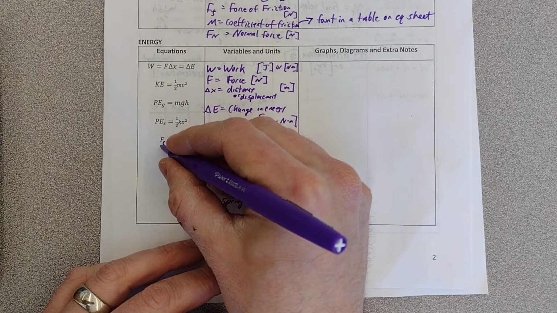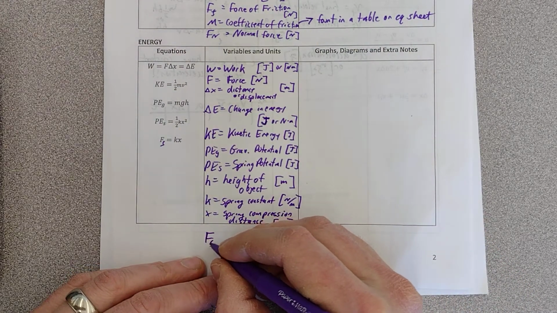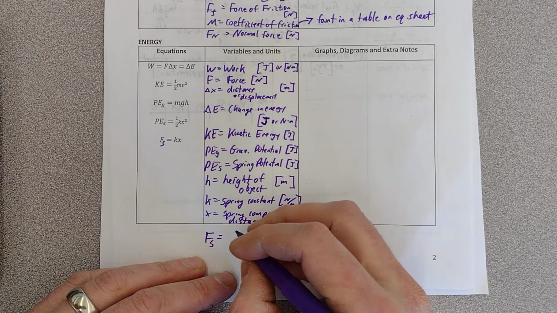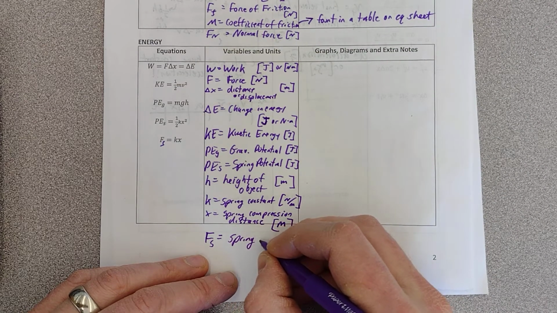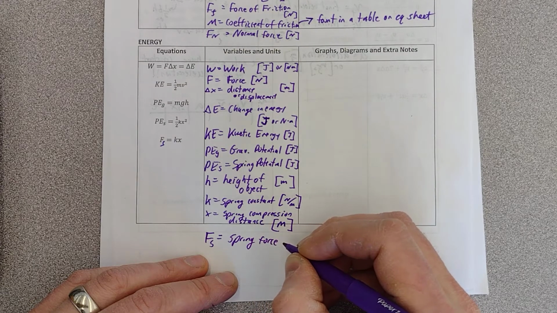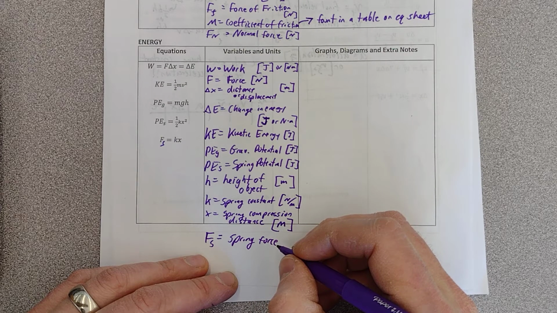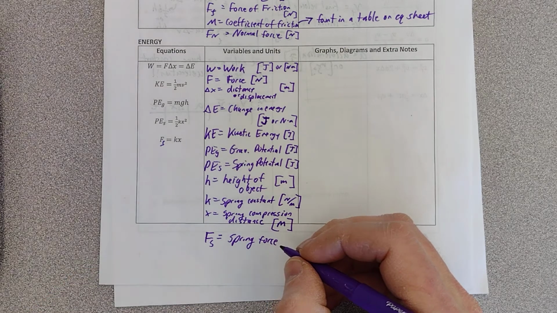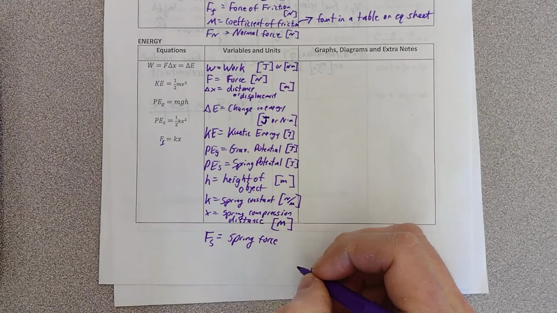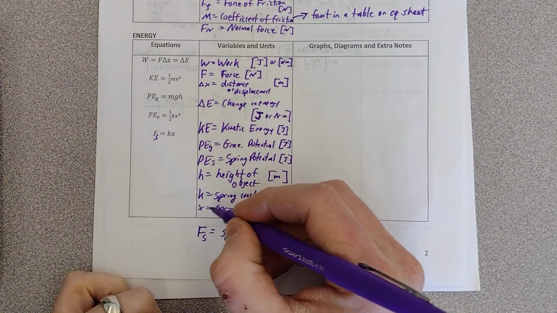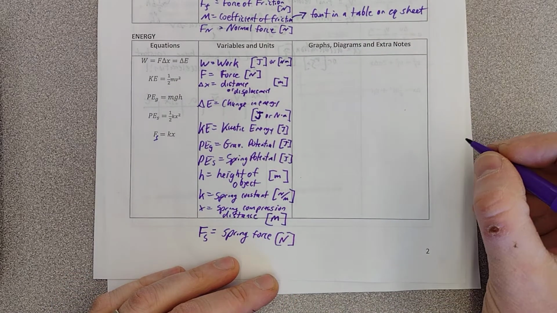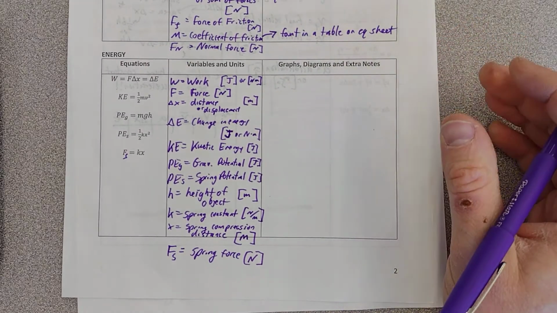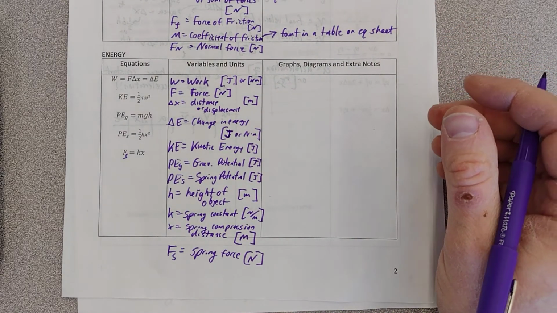Should be an S on this. Fs equals, I don't have it on the equation sheet either, rats. Spring force. Did it get deleted? Or did I just mess that up? Huh, weird. Spring force. And that X and that K are the same here, and that will be in newtons. Holy cow, graph diagrams and extra notes.